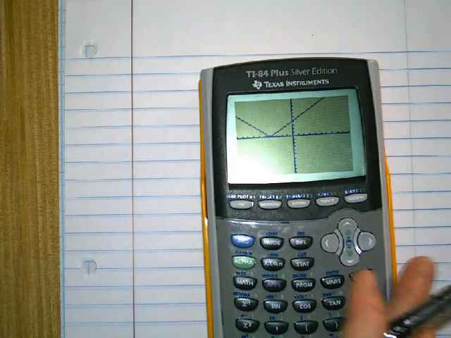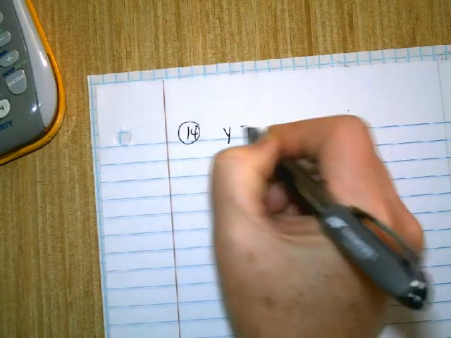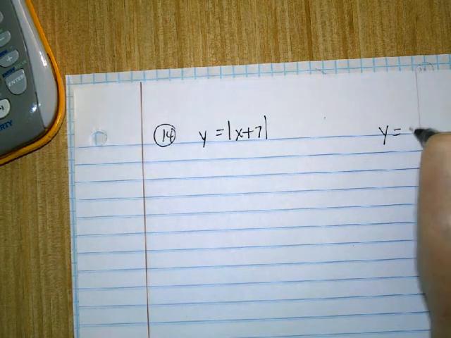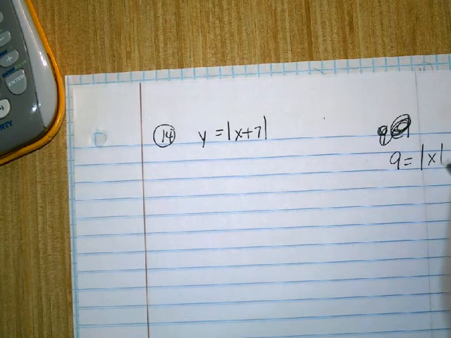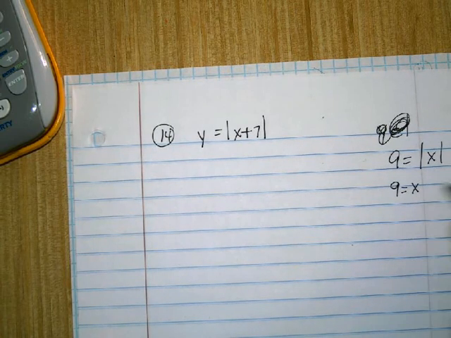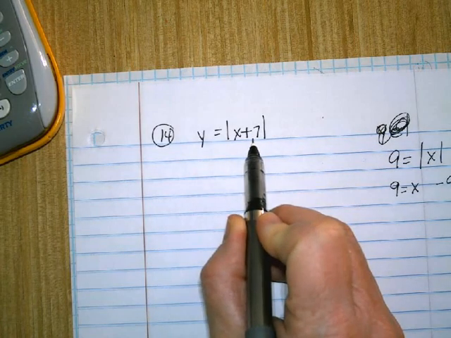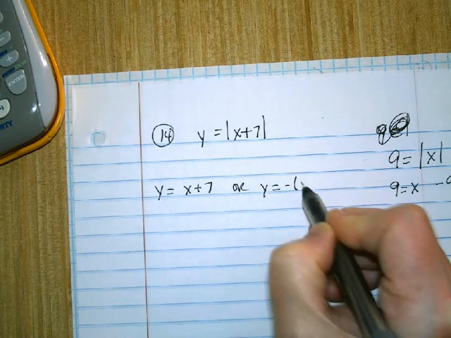Write two linear equations used to graph y equals absolute value of x plus 7. Okay, what did you do on that one? Strategy on this one. Well, let me ask you this question. What if I told you that 9 is equal to the absolute value of x? What do you know about x? It's this or it's this, right? So if y is the absolute value of this, y is either equal to that or y is equal to the opposite of that.